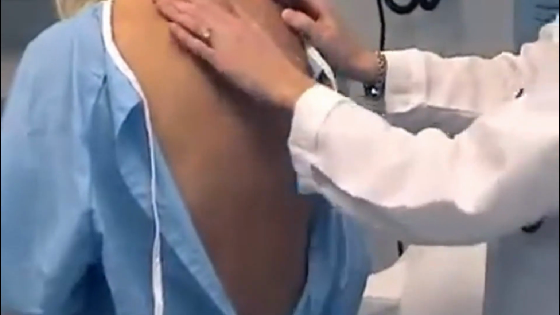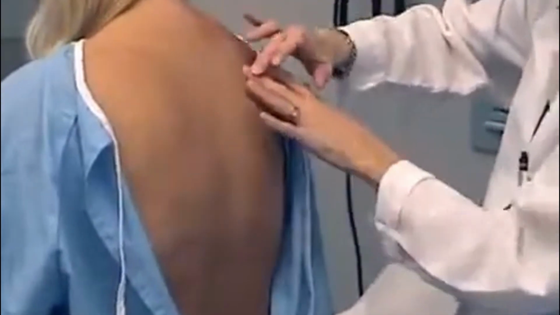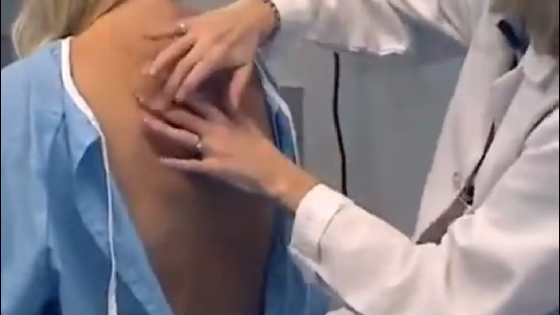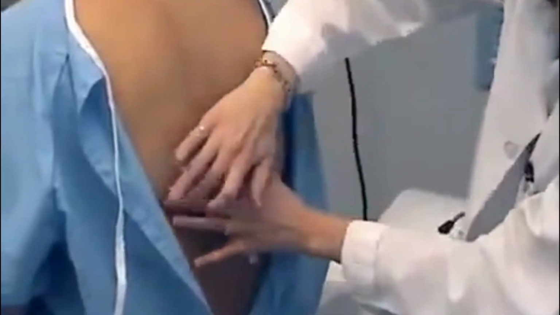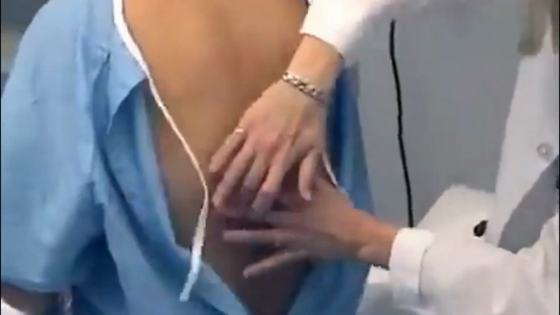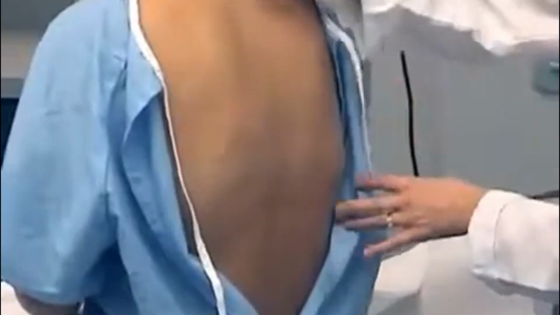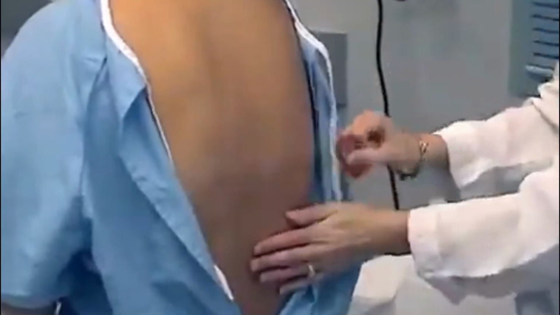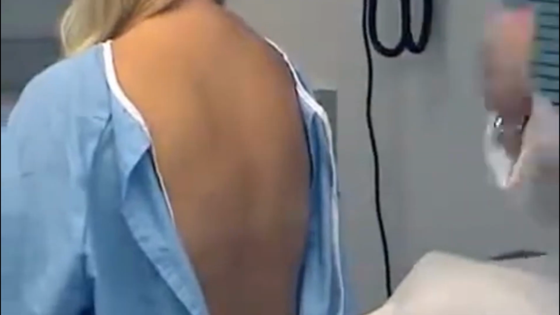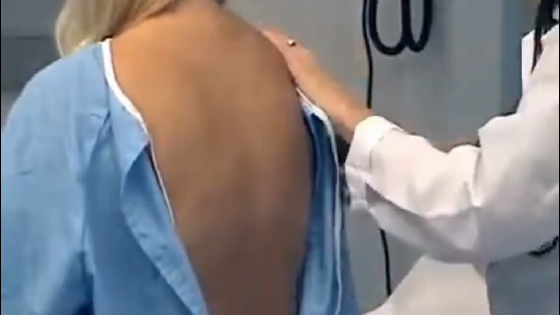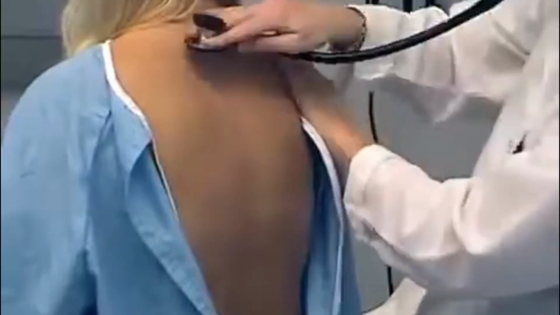Next we'll percuss the lung fields. Posterior and lateral. Okay, and then percuss the spinous processes and the CVAs. Okay? Next I'm going to auscultate the lung fields. When you feel my stethoscope on your back, just take a nice breath in and out through your mouth, okay?